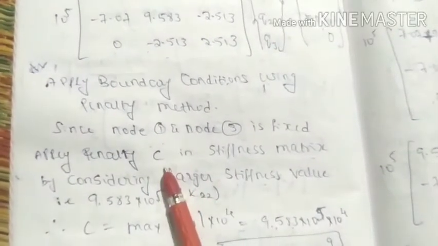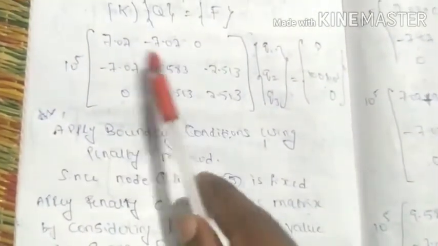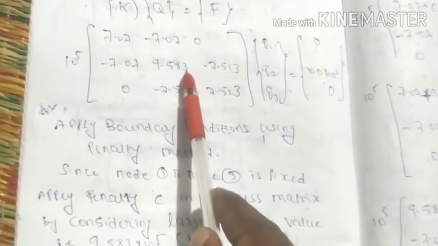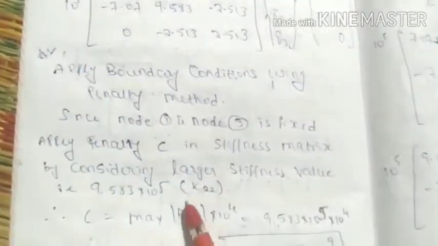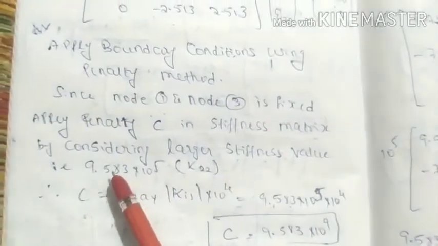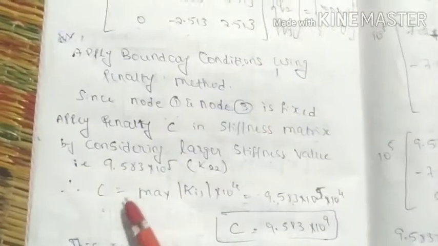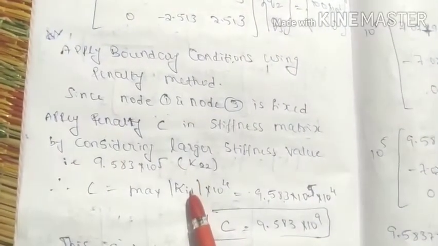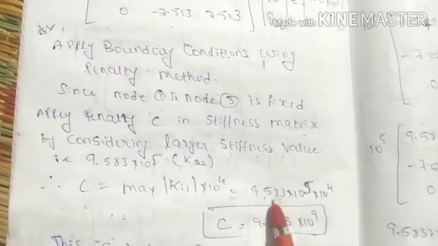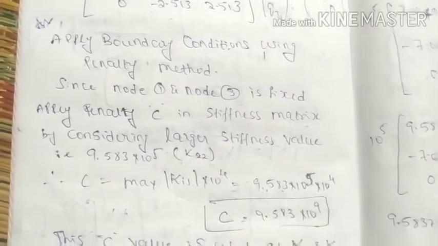We find this C by considering the largest stiffness value in the global stiffness matrix, that is 9.583 into 10 raised to 5, the K22 value. Don't take only 9.583; the power of 10 must also be considered. Therefore C becomes the maximum stiffness value into 10 raised to 4, that is 9.583 into 10 raised to 5 into 10 raised to 4, which is about 10 raised to 9.